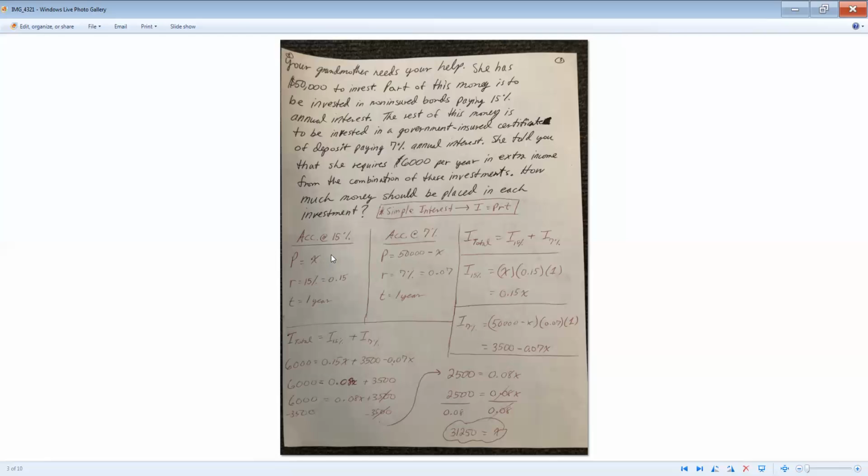So your rate here in the 15% account is 0.15, and we're talking about earning $6,000 in 1 year, so my time is 1 year. Here my rate is 0.07, and once again my time is 1 year. We will take the interest from the 15% account and add it to the interest from the 7% account.